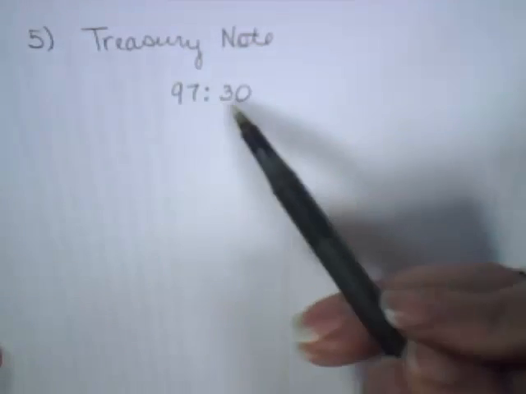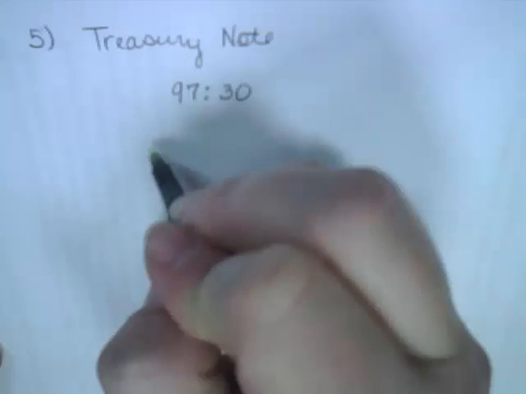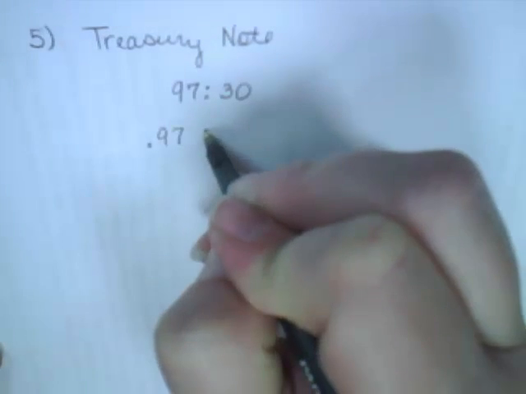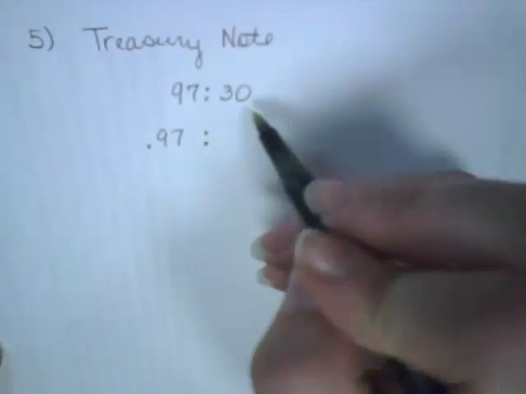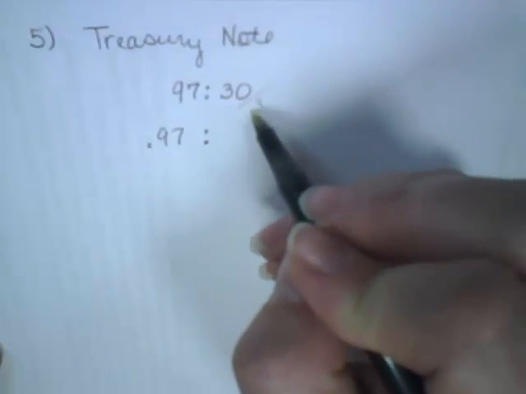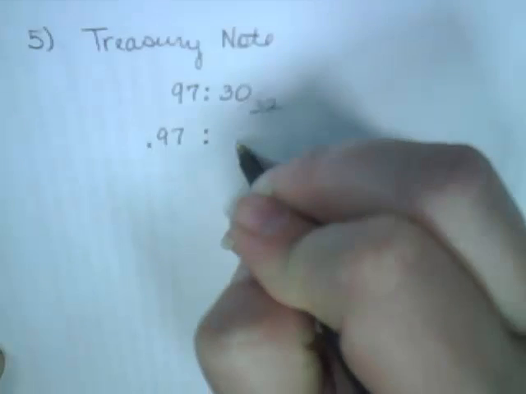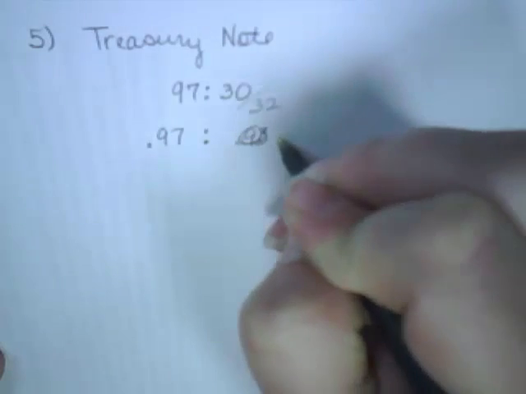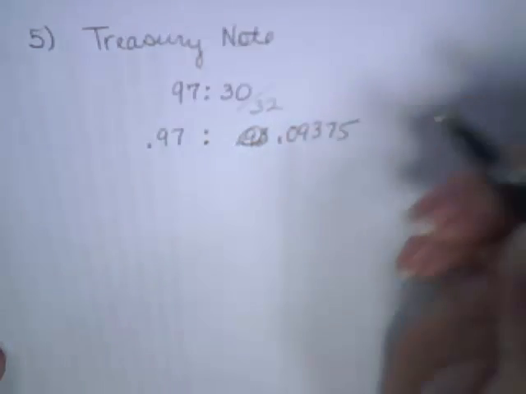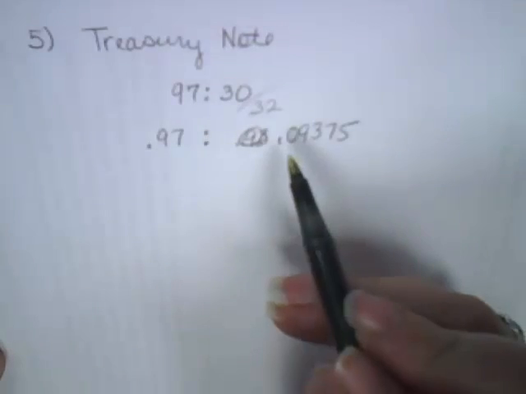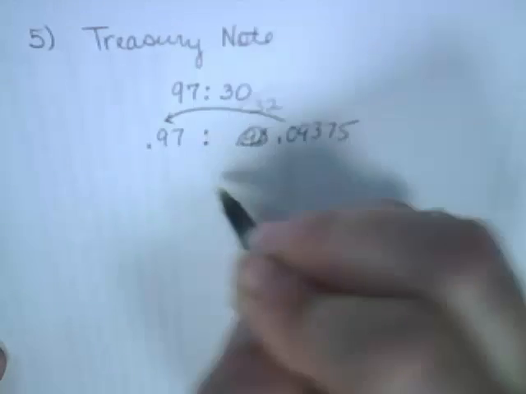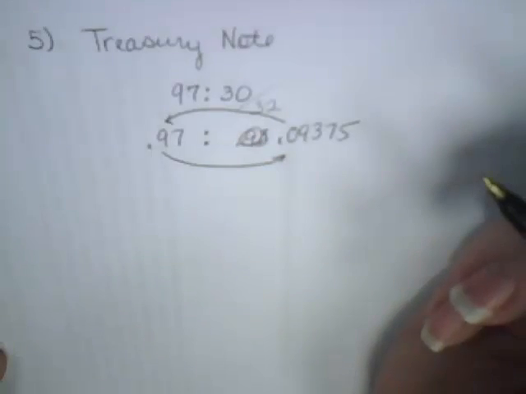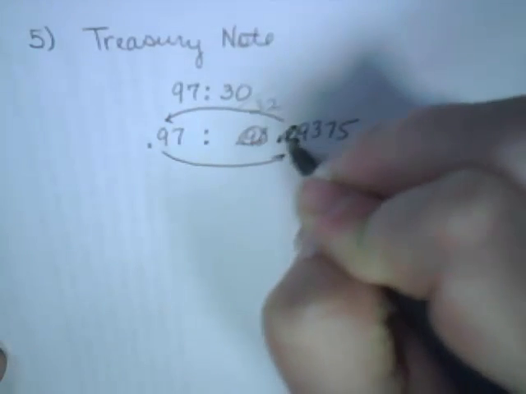So when I rewrite this quote, I'm going to write 0.97, put a little bit of space in there, put another colon. And then how do we deal with this 30? Well, Treasury notes are quoted in 32nds. So we're going to take that 30 and divide it by 32, and that's going to give us 0.09375. Now our natural tendency under these circumstances is to add these together, but we're not so much adding these together as we are pushing them together, which is going to give us 0.97935.